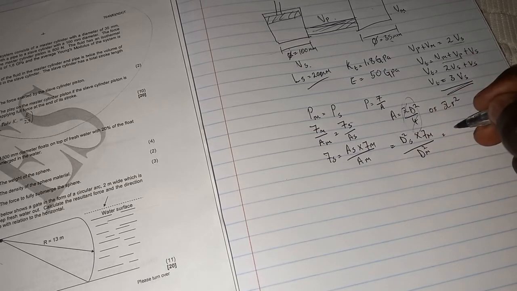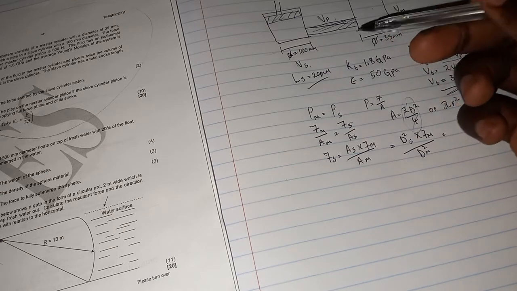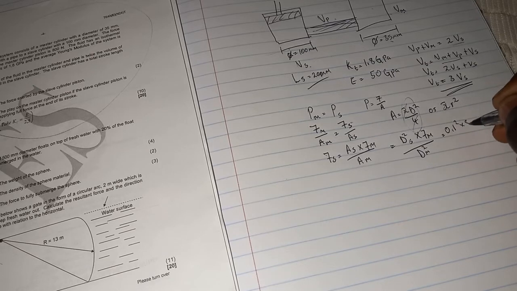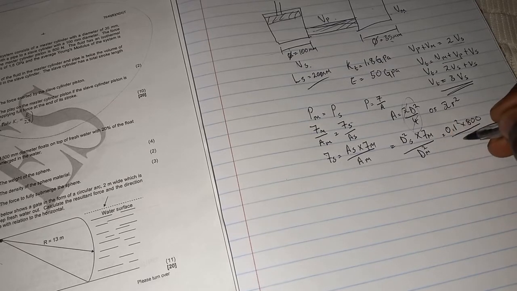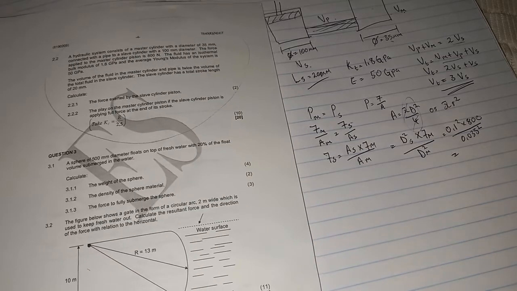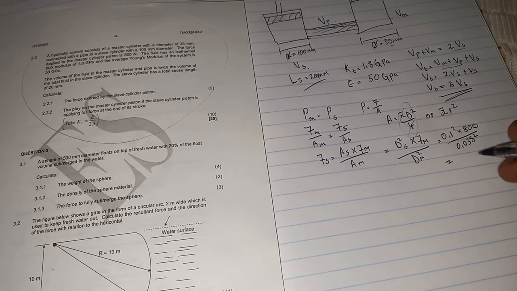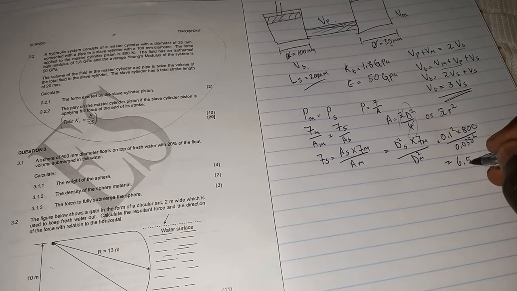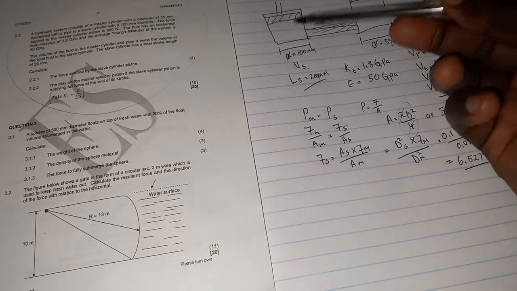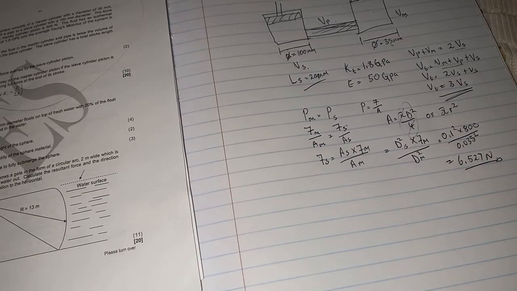The diameter on the slave cylinder is 0.1, so 0.1 squared multiplied by 800 over 0.035 squared, and then you get your force. This one was quite simple. Your force is going to be equal to 6.5 to 7 Newton. This is the force that will be exerted on our slave cylinder.